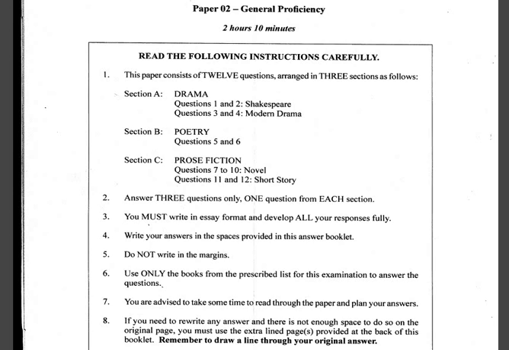Also, in total, 3 questions from the Paper 2. 1 question from the drama, 1 question from poetry, and 1 question from prose. And as I've said before, do not decide what you're going to do in terms of saying, oh, I'm only going to do Lines and the Drill.